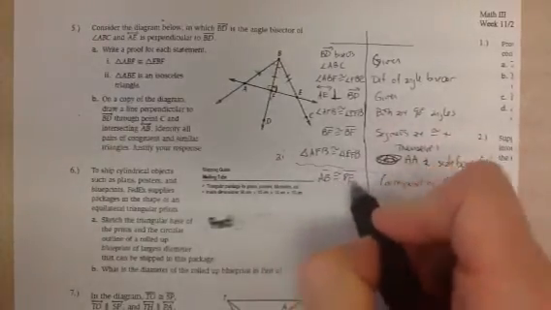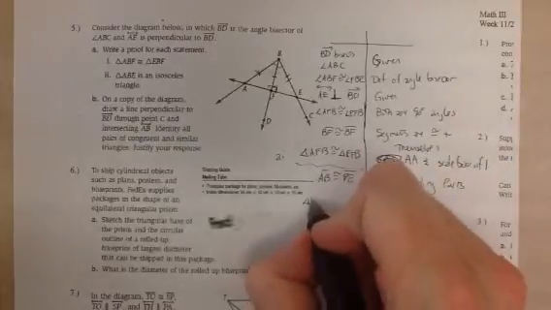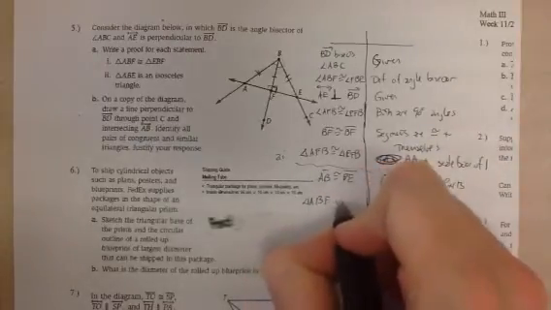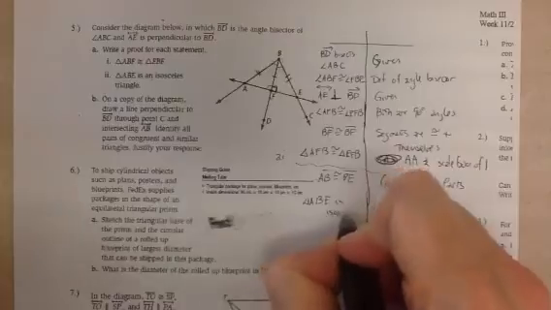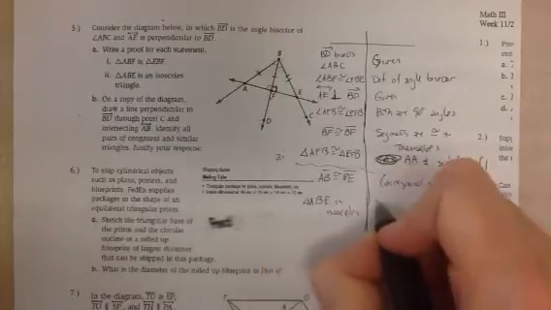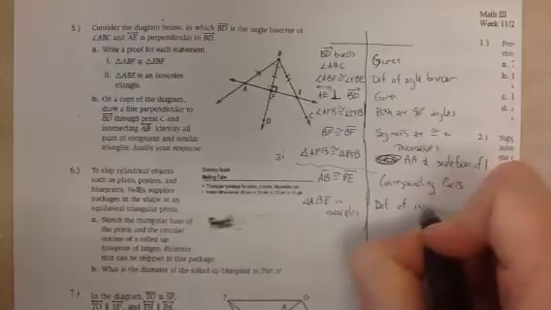And if AB is congruent to BE, then triangle ABE is isosceles by the definition of isosceles. Any triangle with two sides that are the same is isosceles.